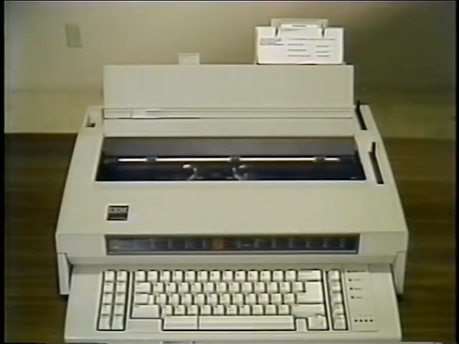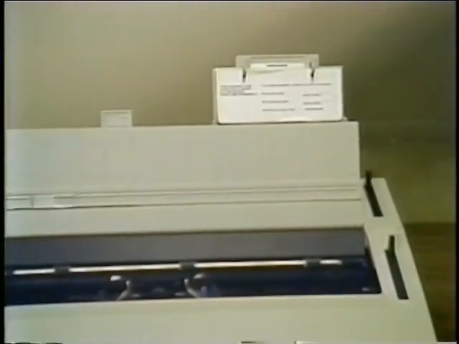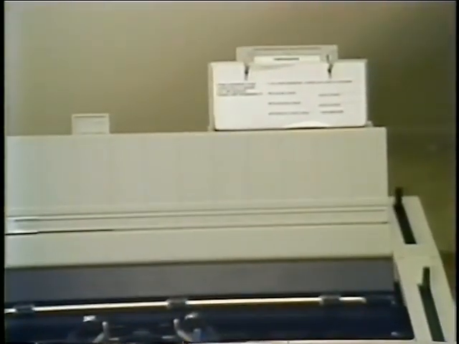This completes the operator controls portion of your training. For any questions about the operator controls, consult the operator's guide or the instruction cards on the back of the machine.